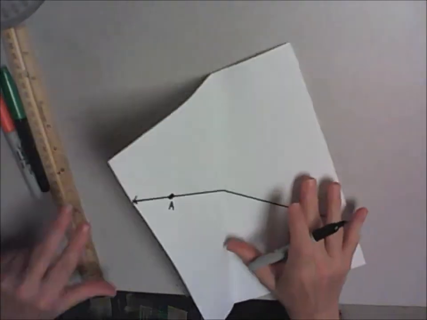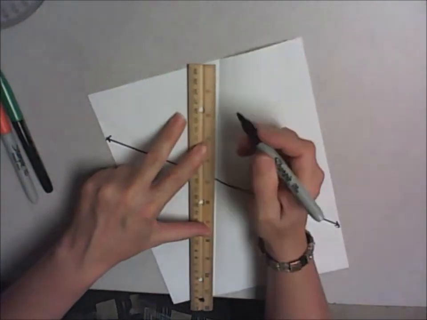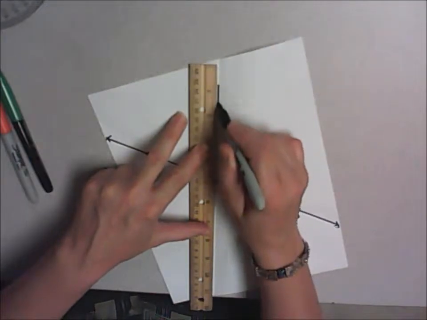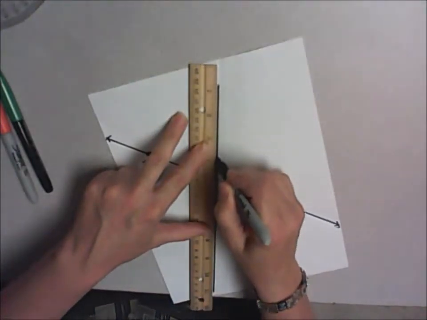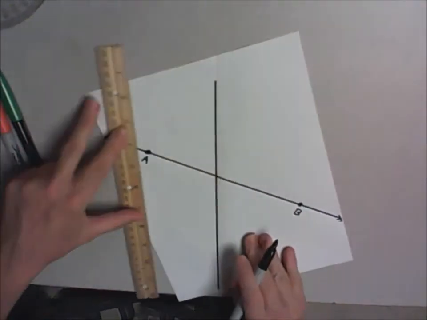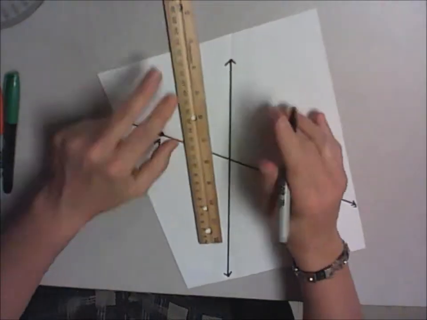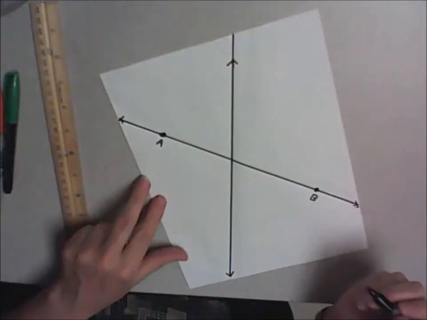And again, I'm going to trace my crease. Going over a couple times so I can see through. I might want to make sure this goes off the edge because I'm going to be looking at where some things line up.